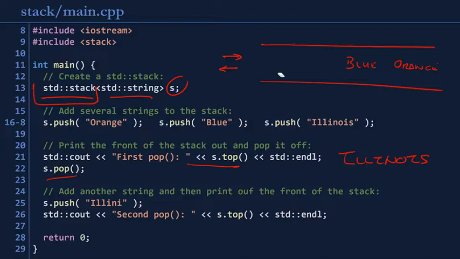Next thing, I'm going to add Illini. Goes in, goes to the front of the stack. And then the second pop, I can go ahead and look at that top element. It is Illini.